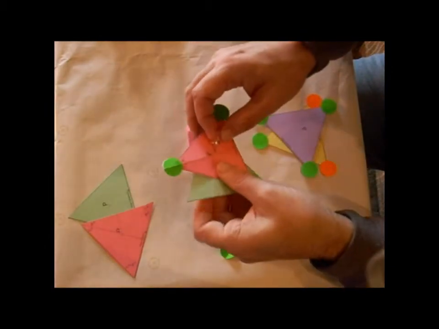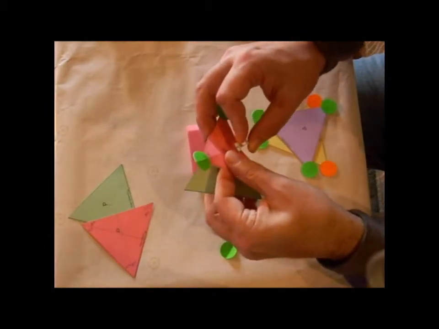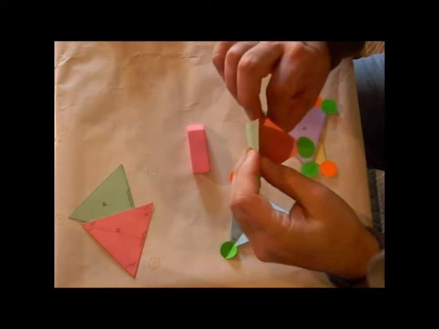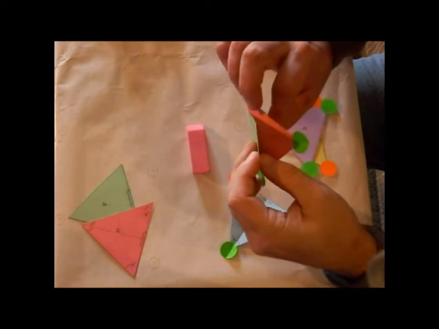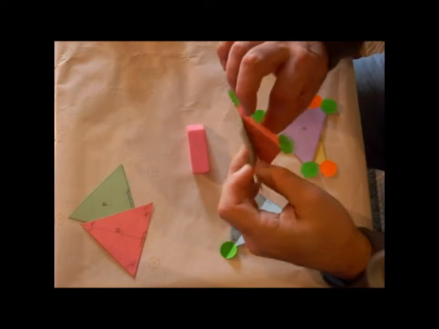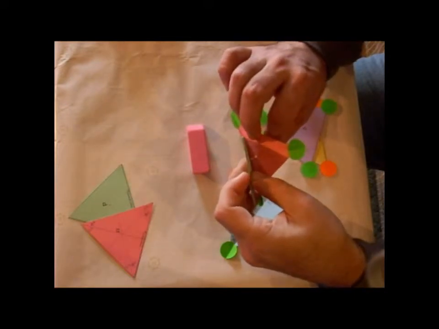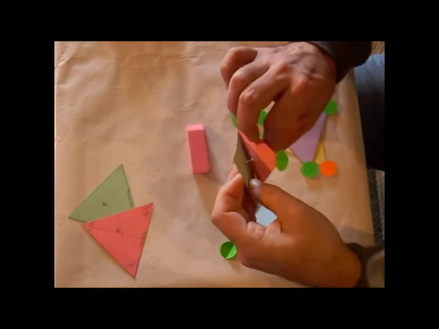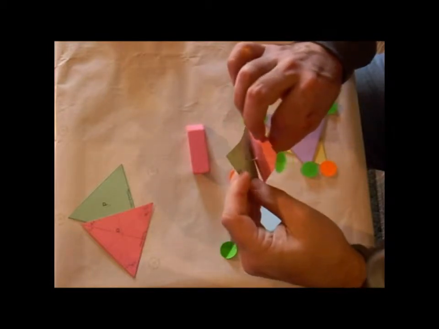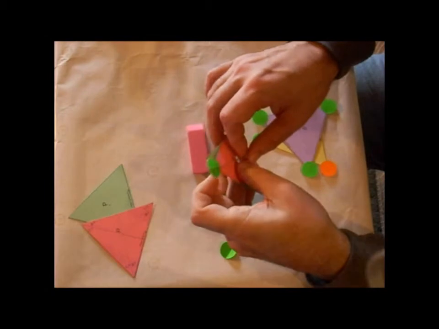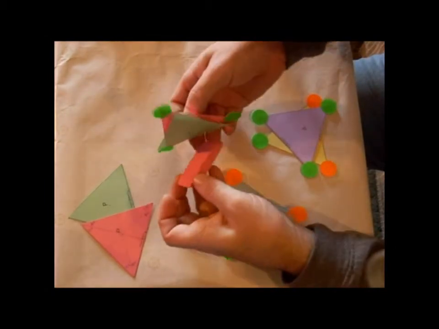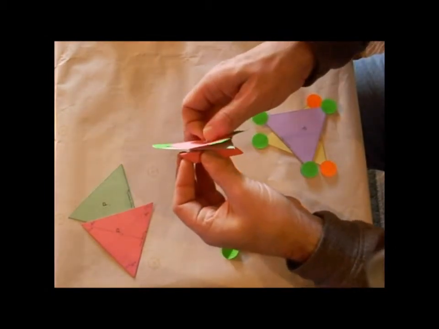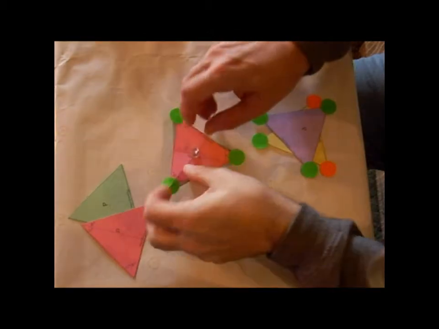So see if we can do this and point directly through the same holes. There we go. So now we have both. And we can push our pin into an eraser. It's a nice safe way to do it.